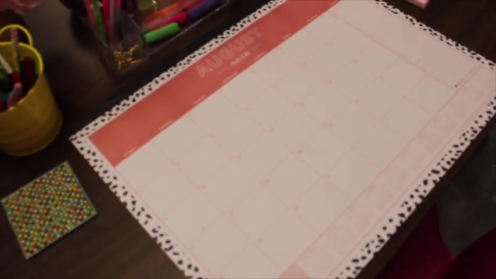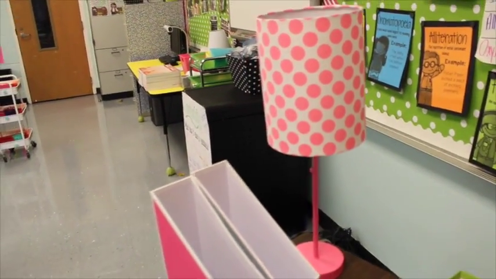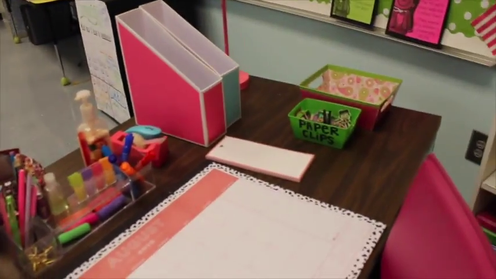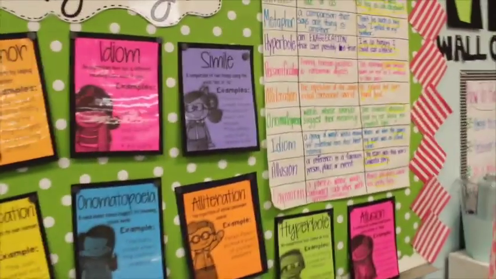Here is my very neat desk that I'm sure will not stay that way. The calendar is from Target. I think that's the only new thing. No, these were new this year. They're in the dollar spot if you can still find them. The lamp is from Hobby Lobby, but everything else is old. Then we have our figurative language board with our posters and charts that we can refer back to.